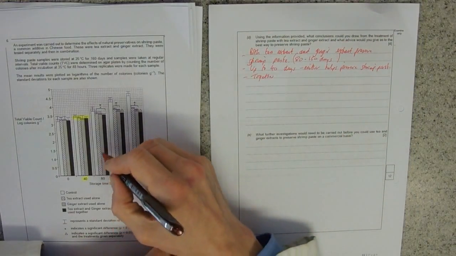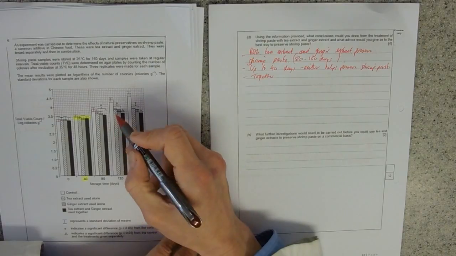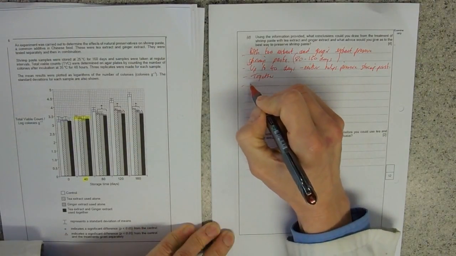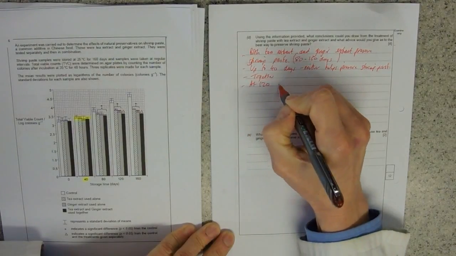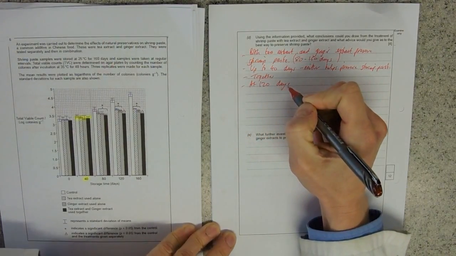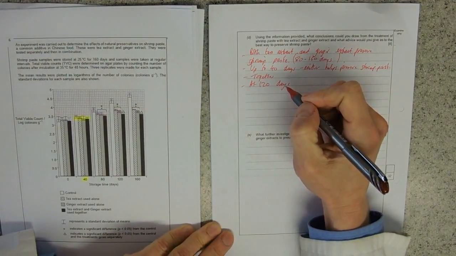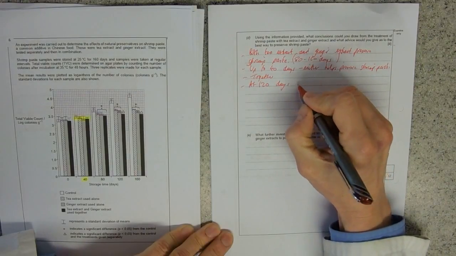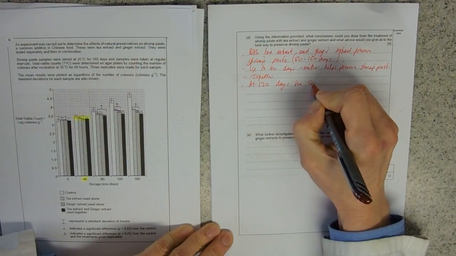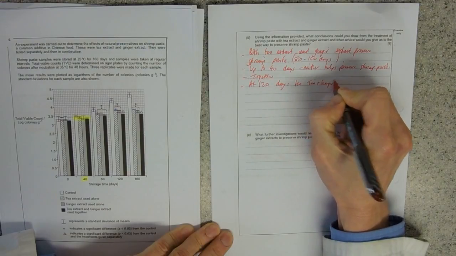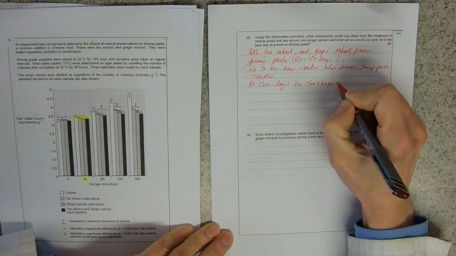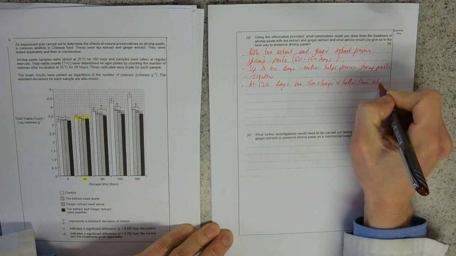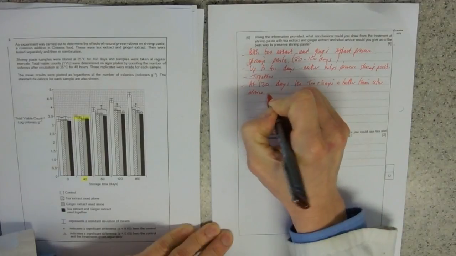So from above 80 or from 120 days, at 120 days, the together extract, the tea plus ginger, is better than either alone.